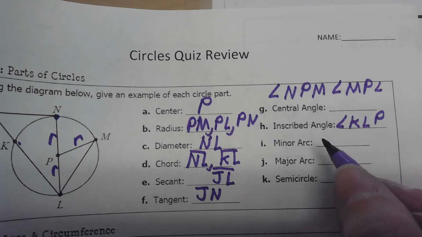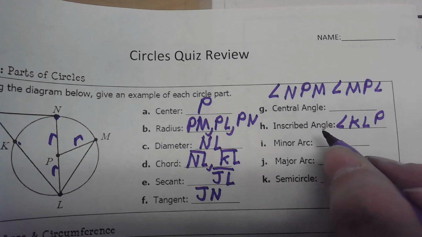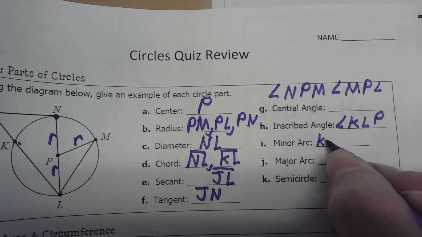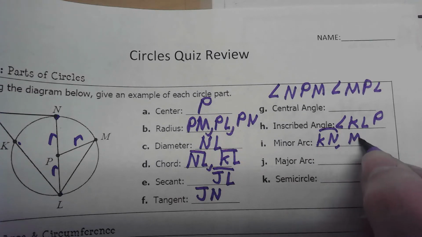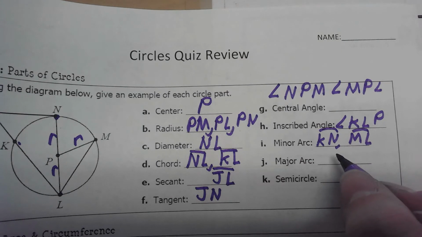Okay, minor arcs. So we have minor arcs. We have a lot of them. So one of them is KN, is a minor arc. We also have ML would be a minor arc. Okay, so all of those would be minor arcs. And then a major arc would be KNL.